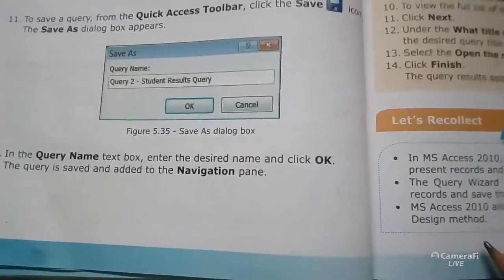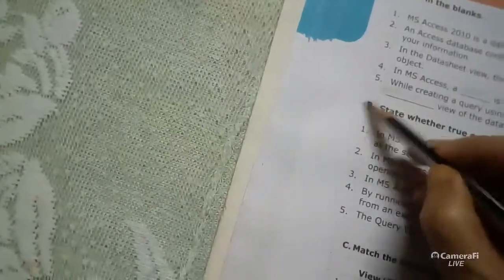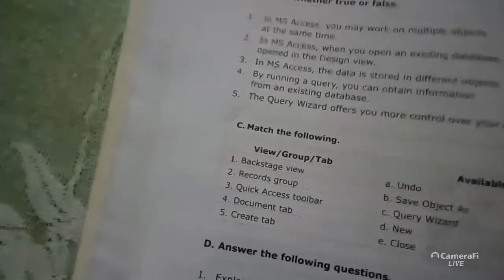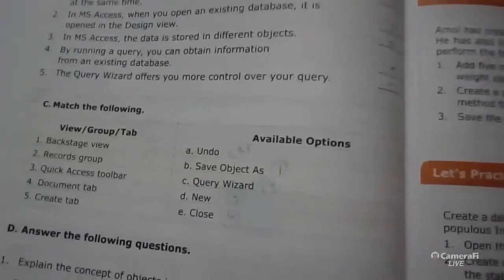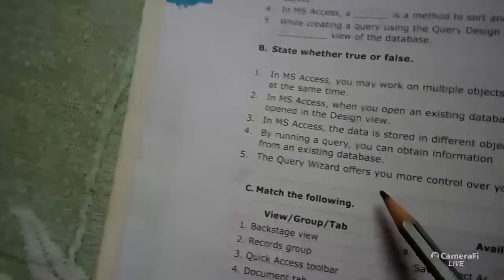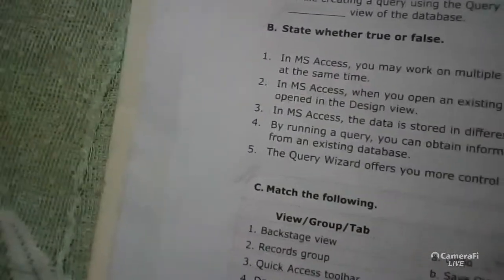And let's recollect, that is revision. After that you have to do the homework: fill in the blanks, state true or false, and match the columns. Okay, and next day I will mark the answers of these questions. You have to find the answers from your book and you can write them.